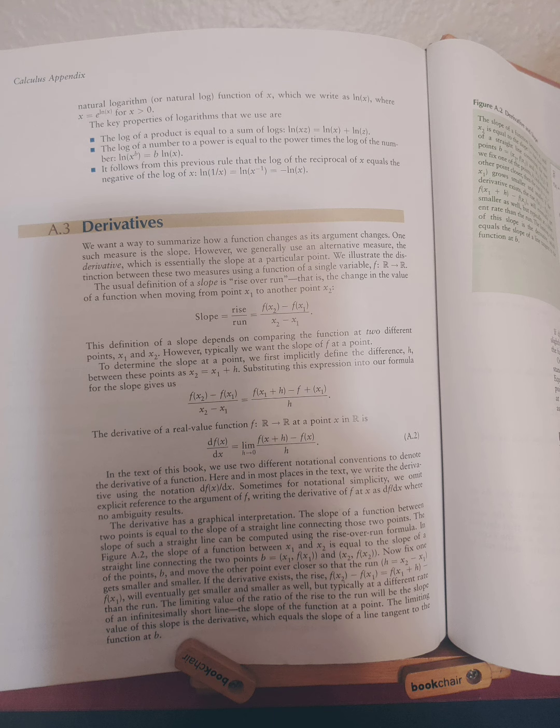The usual definition of a slope is rise over run. That is the change in the value of a function when moving from point x₁ to another point x₂. Slope equals rise over run, which equals (f(x₂) − f(x₁)) over (x₂ − x₁).